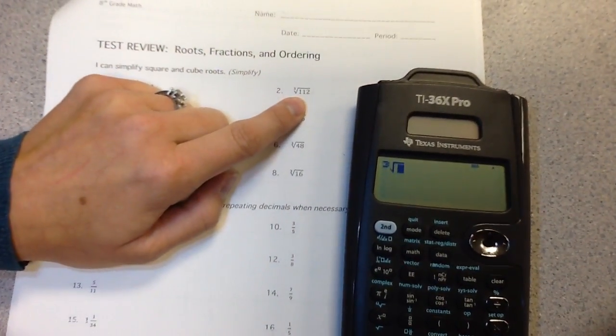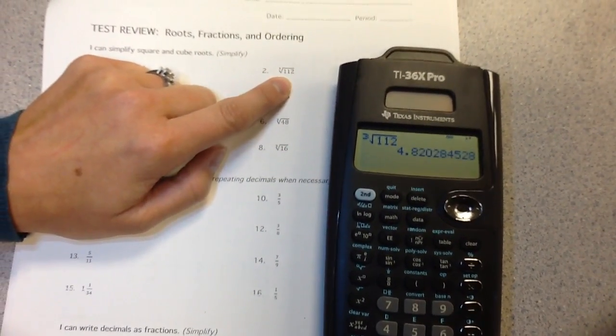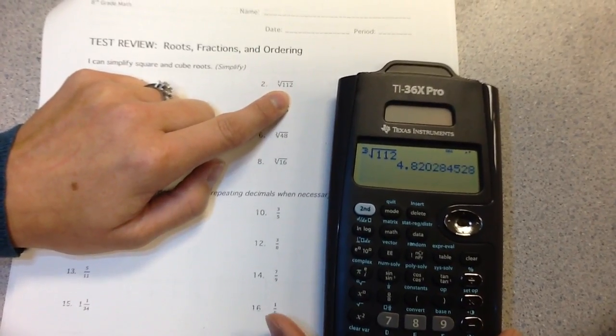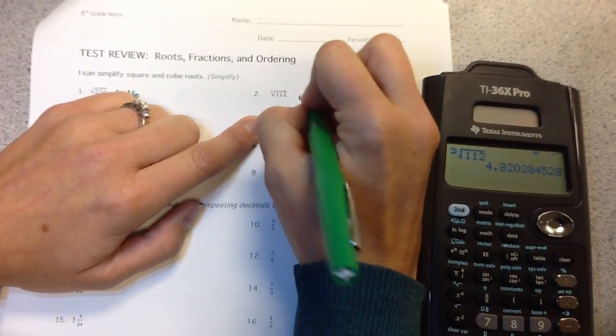Then we're going to type in our number, and this is our volume that we're trying to figure out our root of. And then our answer is a decimal, which is fine. It's 4.82 when rounded to the hundredth. So that was what we're going to put for our answer.